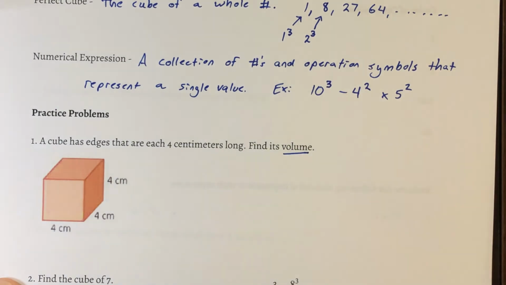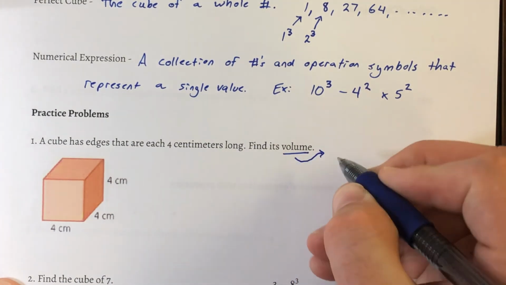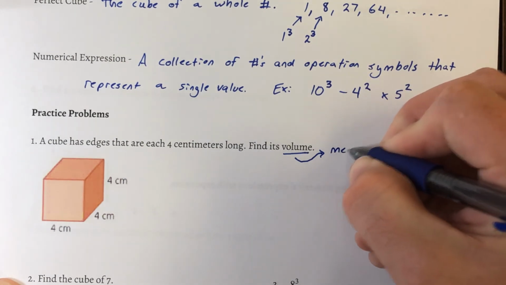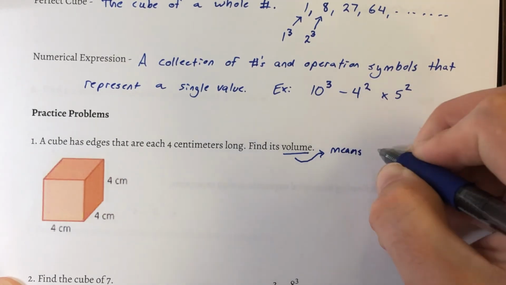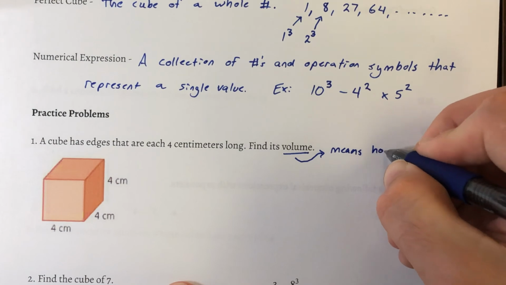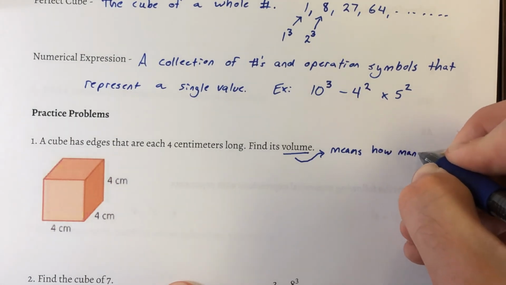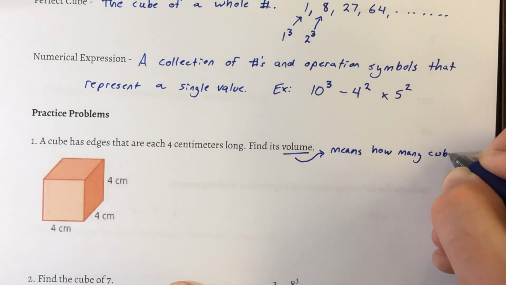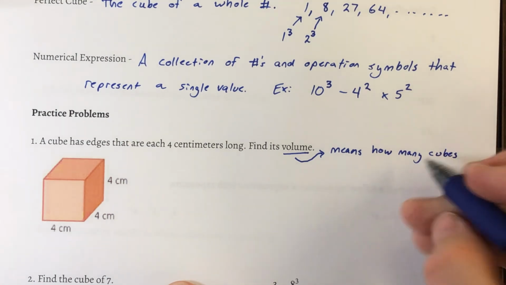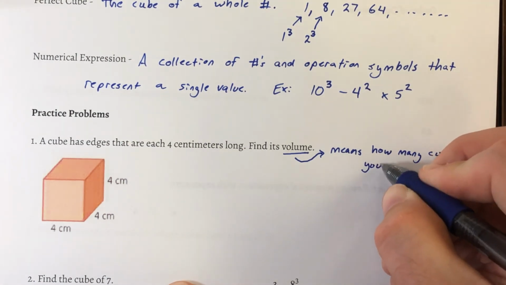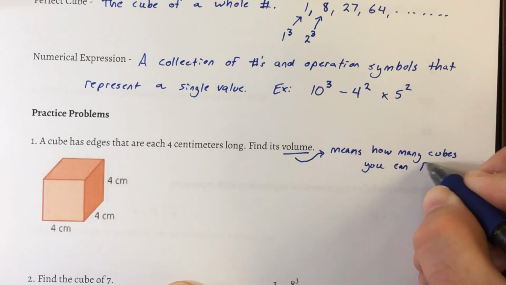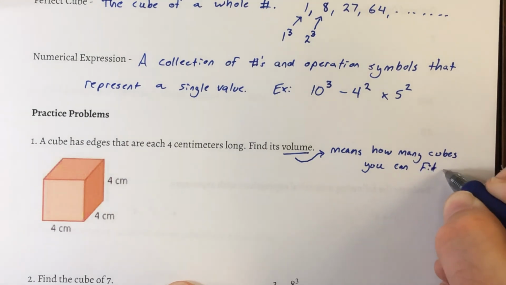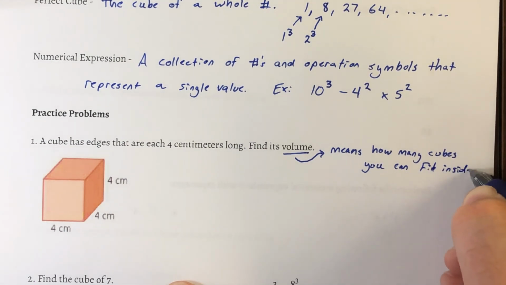Volume means how many cubes you can fit inside a solid. So again, volume means how many cubes you can fit inside a solid.